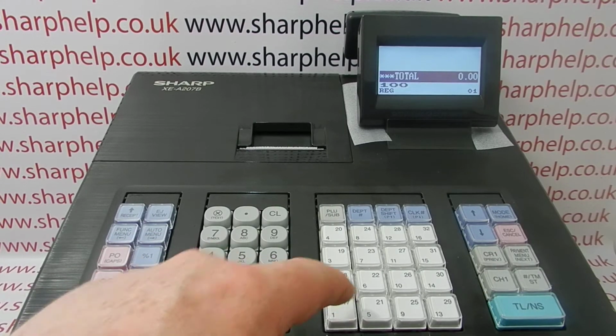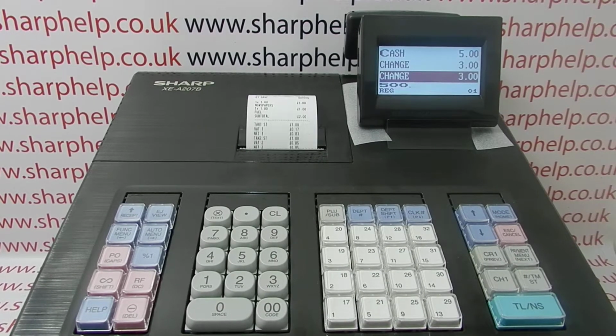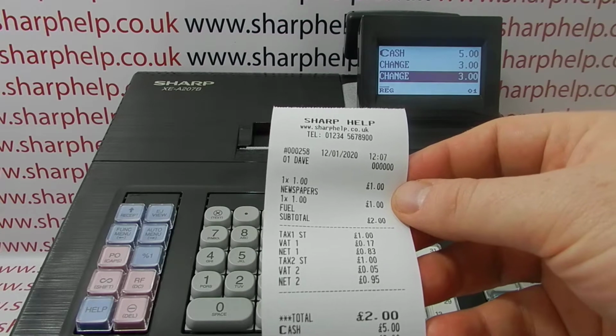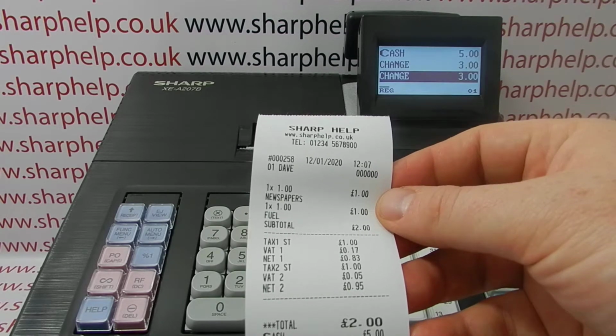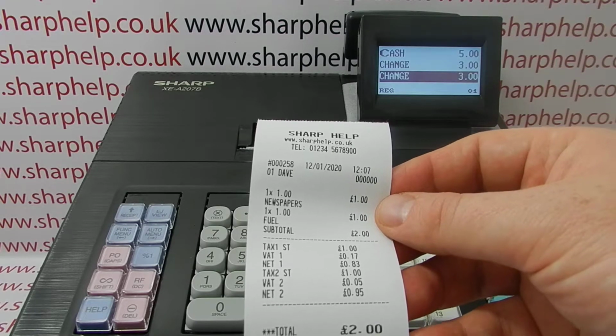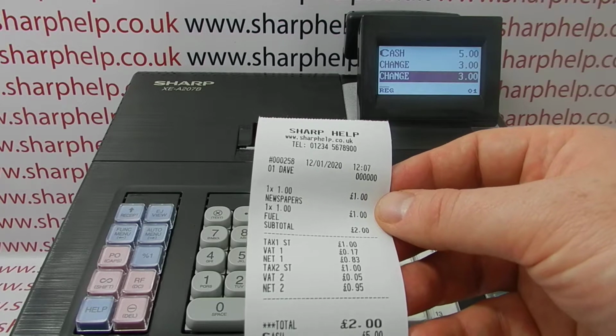So if we run £1 through our newspapers department, and then £1 through our fuel department, subtotal, cash the sale off in the normal fashion. If we take a look at the receipt, I'm expecting to have both tax rates applied and £1 each. So in total I've put £1 through newspapers, £1 through fuel, and I've got my tax split showing on the receipt. So taxable amount 1 was £1, and of that there was 83p net and then 17p VAT.